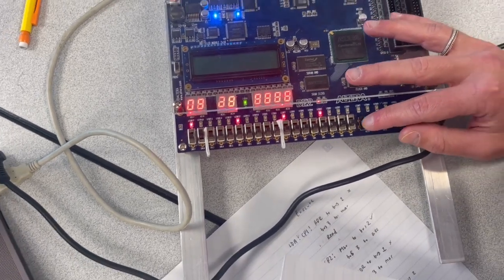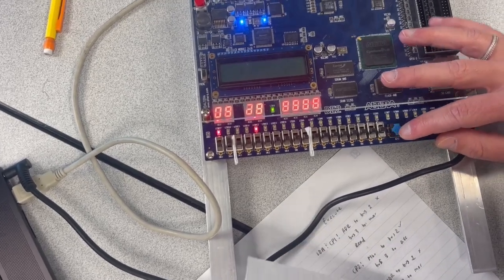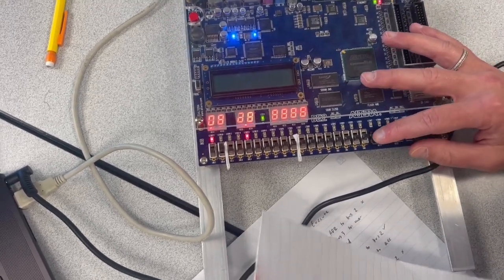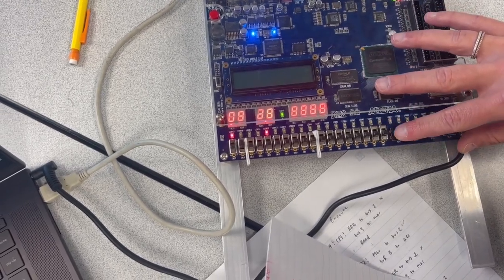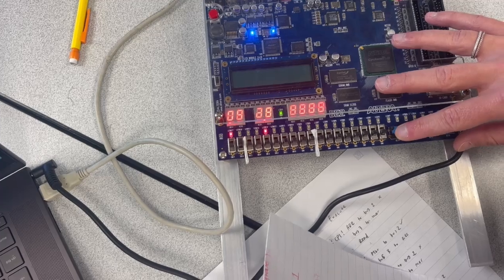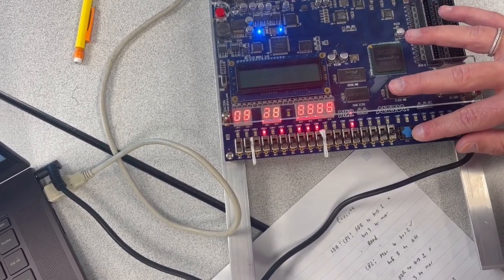Now we should be going into execute, which is shown by LED 13, which I accidentally just skipped a cycle, but we are in CP4 of execute, and we could run back through that.